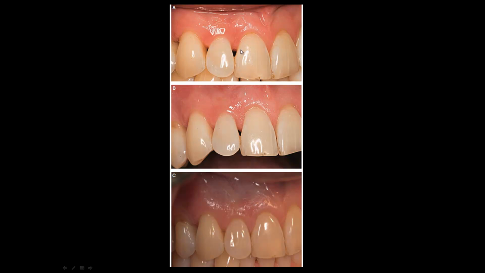So in order to get the best clinical result for this patient, what I usually do is numb the patient, go with the scaler, and try to separate the papilla from the underlying bone, so the papilla will be free from the bone. Then calculate 3 millimeters below and inject the filler.